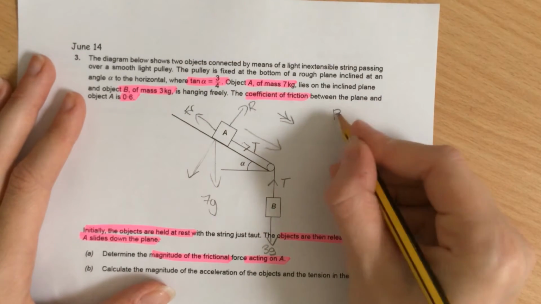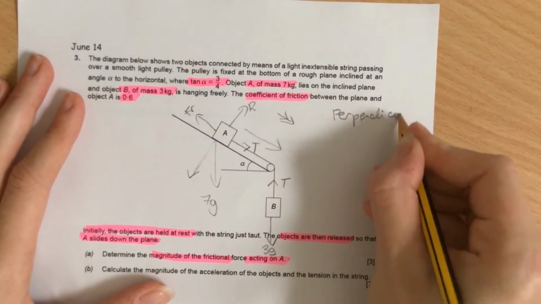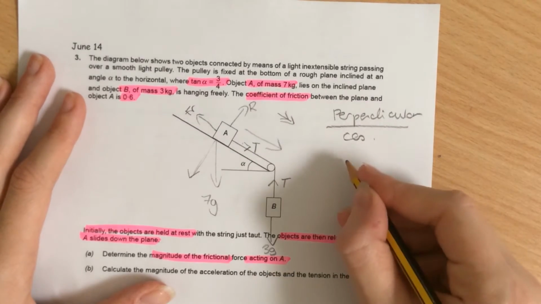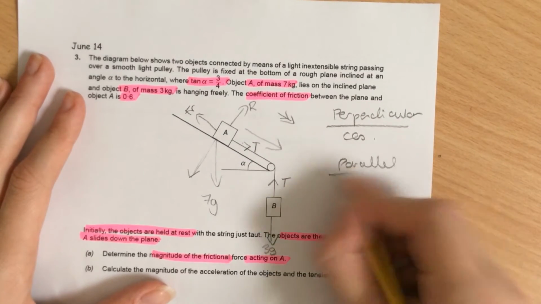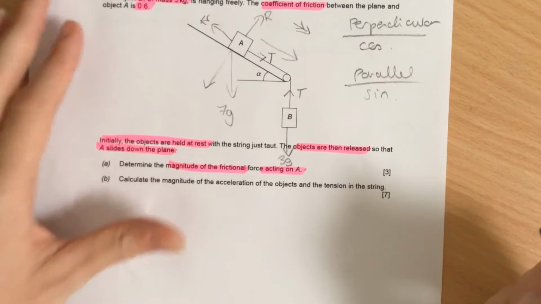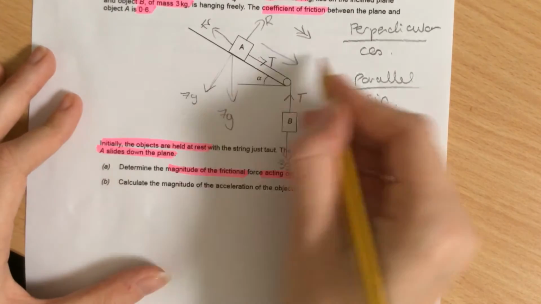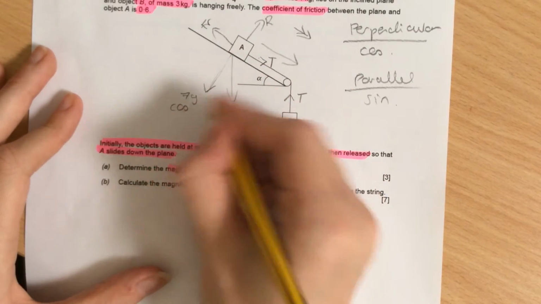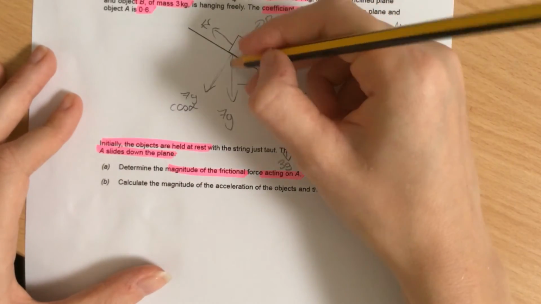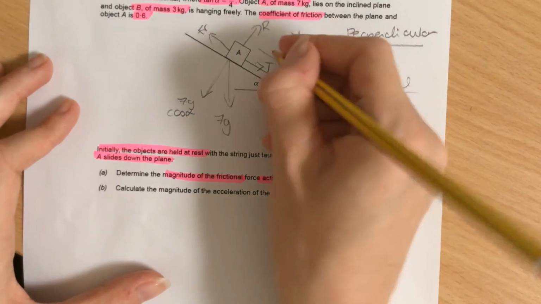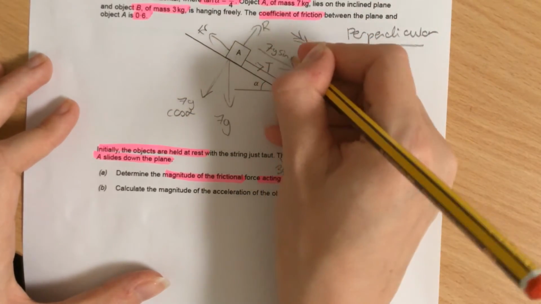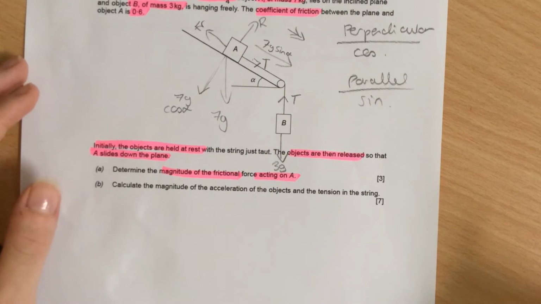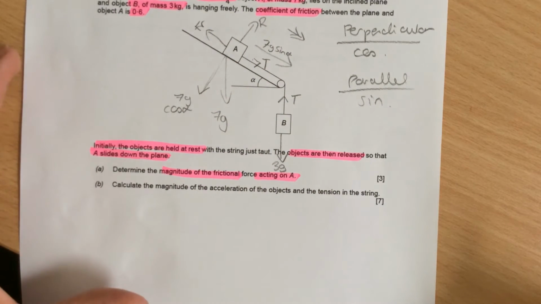When it is perpendicular to the plane, we use cos, and parallel, we use sine. So we're going to do 7g, it's perpendicular at right angles to the plane, so 7g cos of the angle, and then this 7g is also going to be parallel here, and it'll be 7g sine of the angle because it's parallel. Okay, I think we resolved everything we need to there.